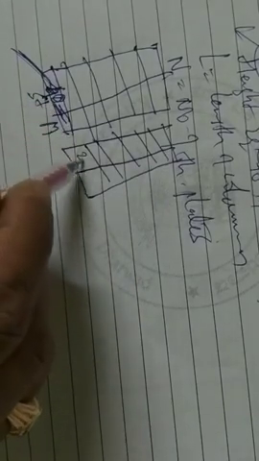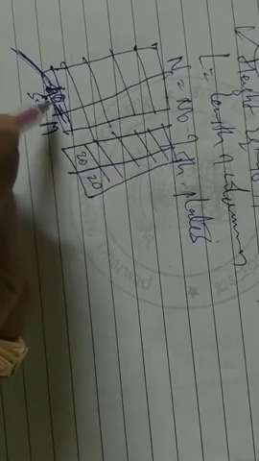Now if we go to the next plate, some will go here, so 20 will remain and 20 will go to the mobile phase. Now this 20 in the mobile phase will be carried to the next plate, like this.